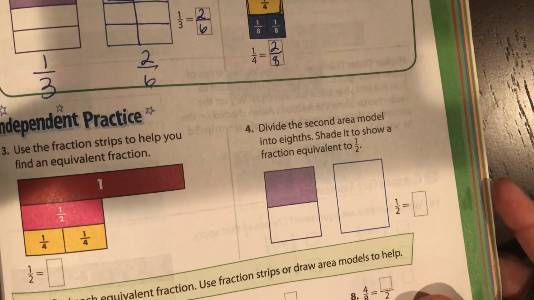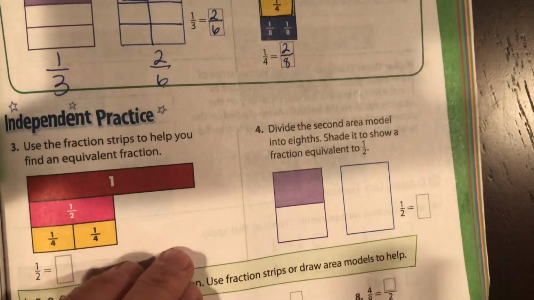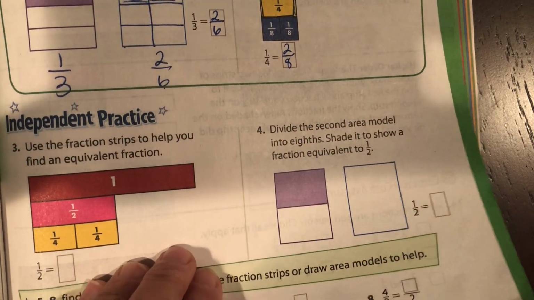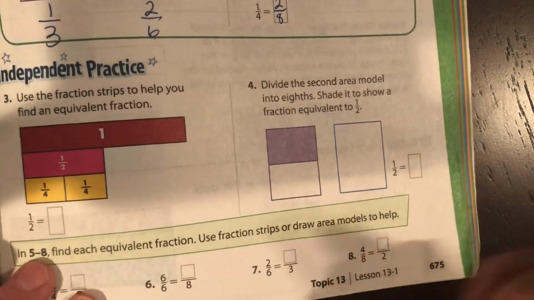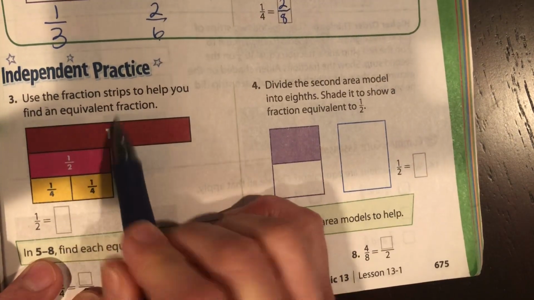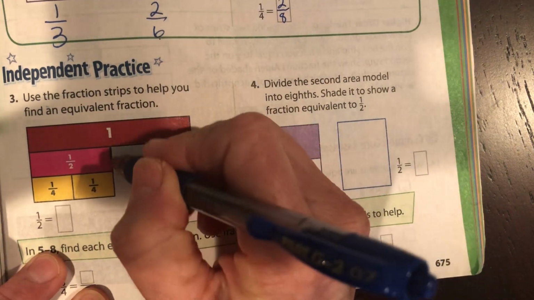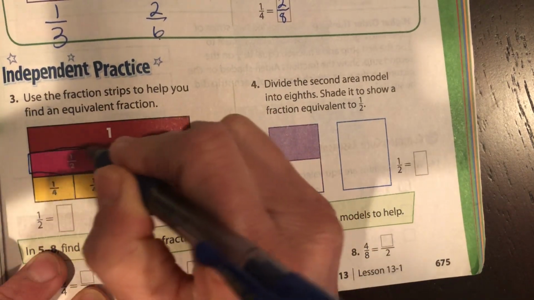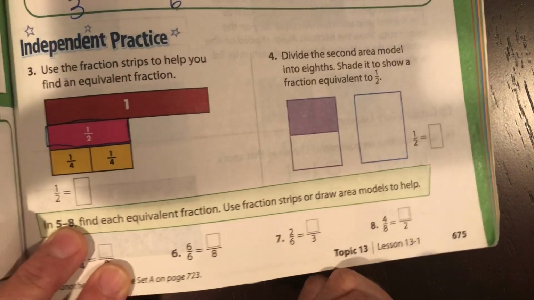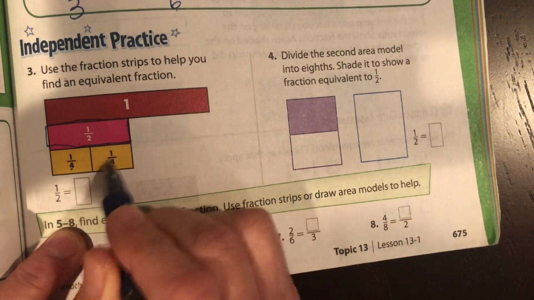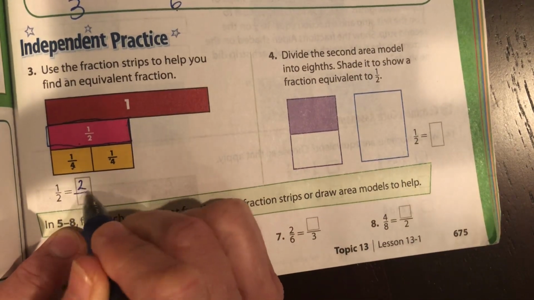I want you to pause it right here. I want you to do the independent practice front and back, and then come back and check your answers, okay? All right, use the fraction strips to help you find an equivalent fraction. 1/2, now you shouldn't be doing this with me unless you've already done it and you're coming back for your corrections. 1/2 is the same as 2/4.